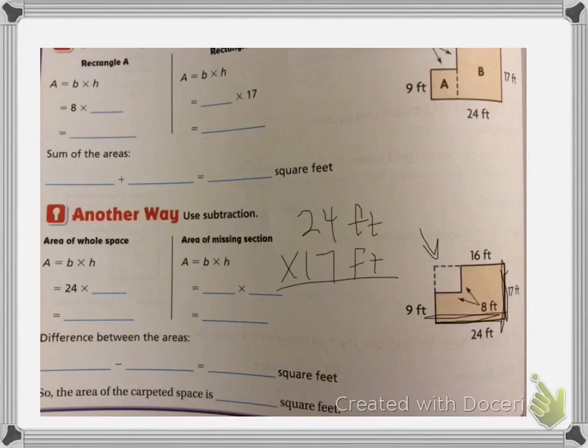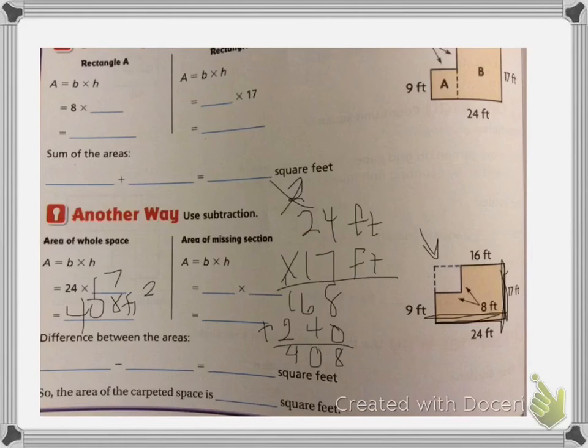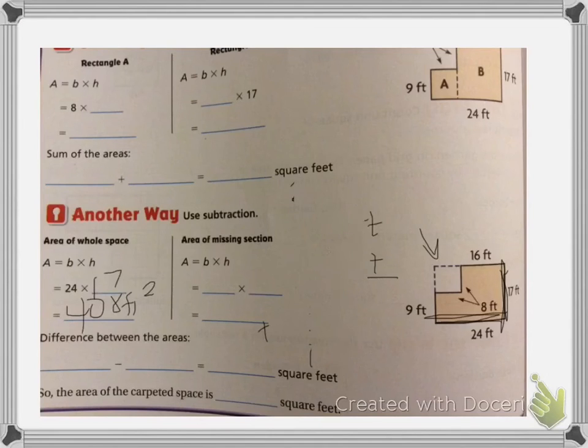Okay, so we'll go ahead and find that area. I'm going to put my 17 over there. And 7 times 4 is 28. 7 times 2, I get 14, plus 2 is 16. Dropping my 0 to hold that place value. 1 times 4 is 4, and 1 times 2 is 2. So then I'm going to add those together. 8 plus 0 is 8. 6 plus 4 is 10. 2 plus 1 plus 1 is 4. Okay, so I have 408 feet squared. I'm going to erase my work right there. So I have space now.